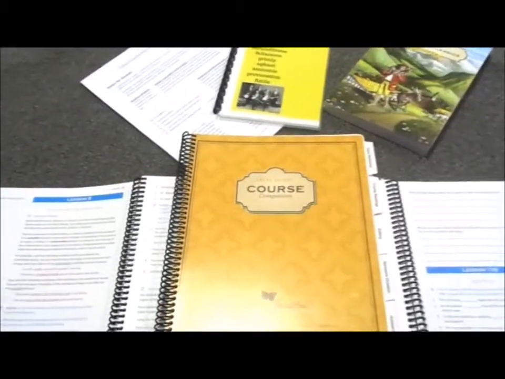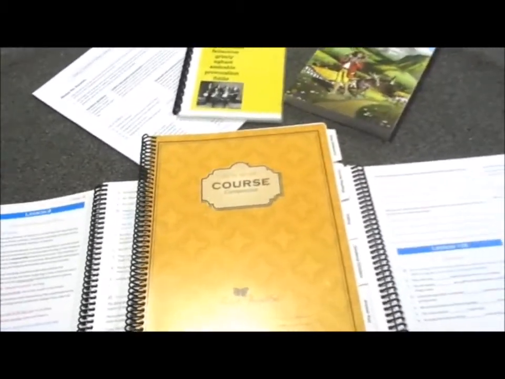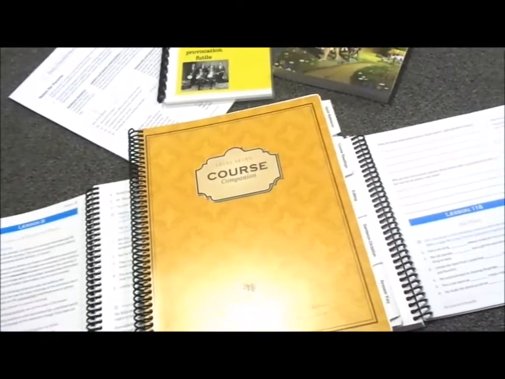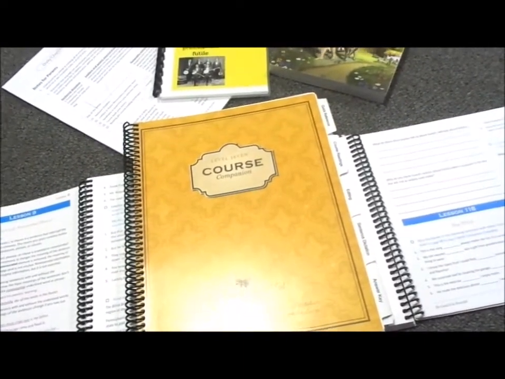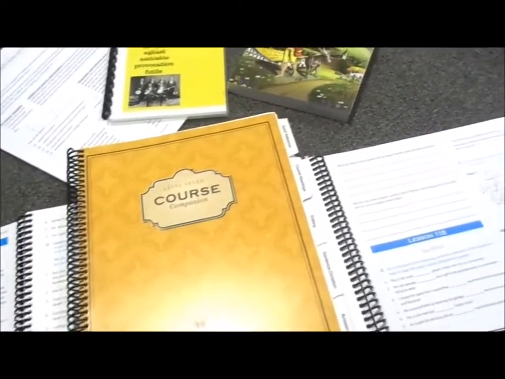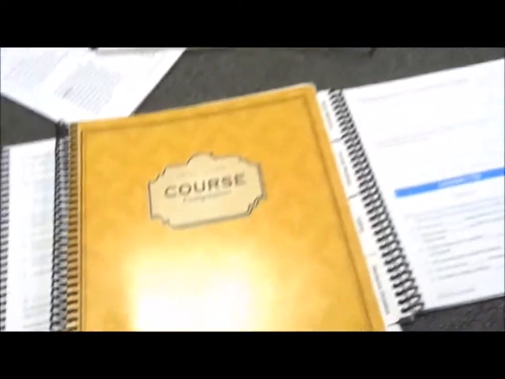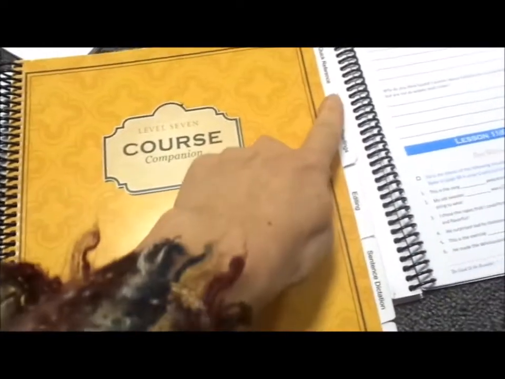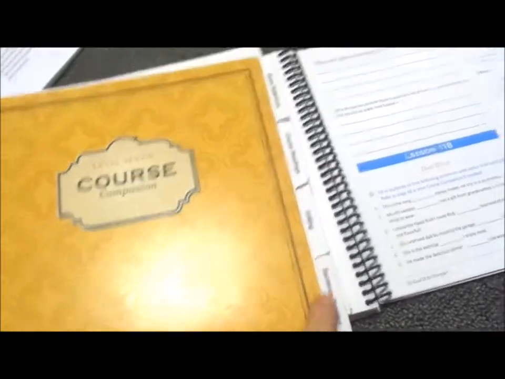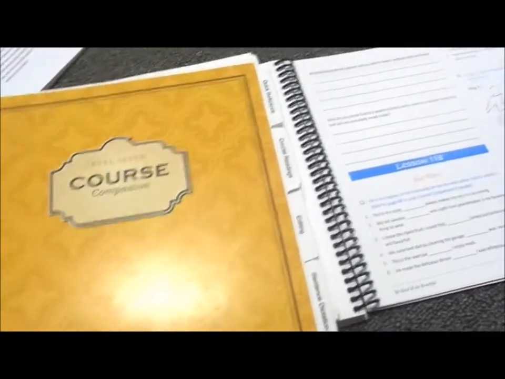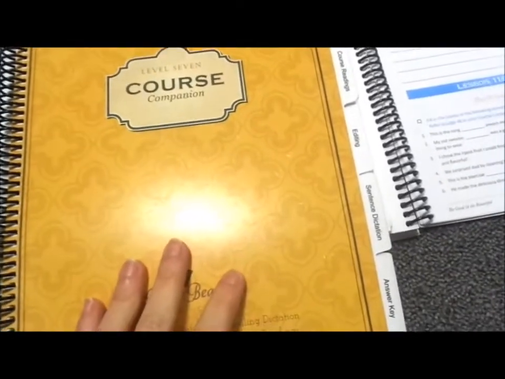Level 7 is considerably more advanced than some of the other levels, and that's one of the reasons that we elected to go back and do levels 5 and 6 first for my older son. When we're looking at the course companion, one of the things that I like about it is these tabs along the side. Quick reference, course readings, editing, sentence dictation, answer key. Makes it very easy for me to quickly go to what I need.